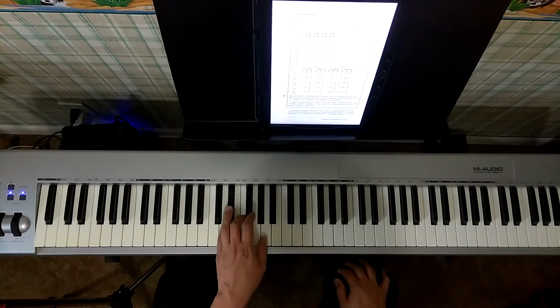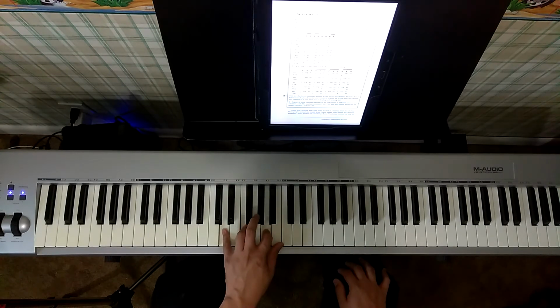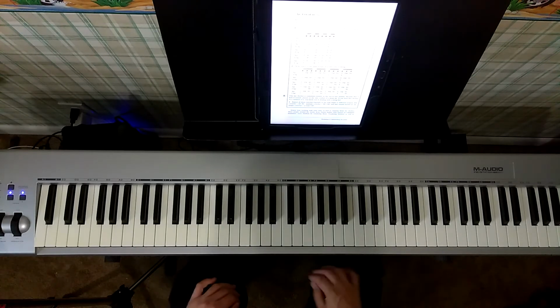Here we go. Remember to keep a D minor chord in your left hand, or you can do the 7th chord. It is up to you. Keep it in D Dorian.